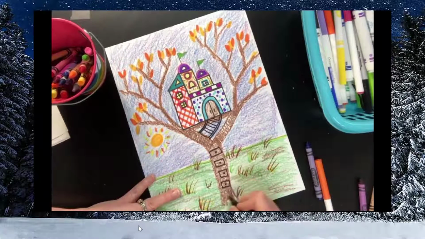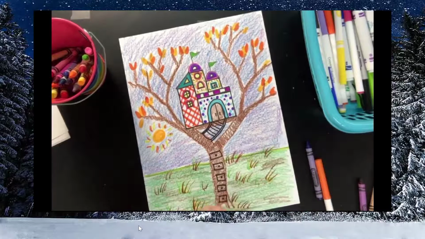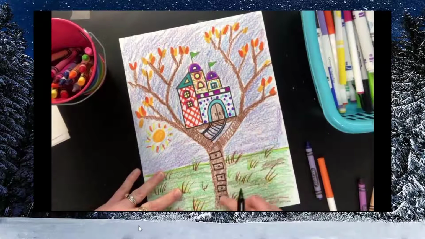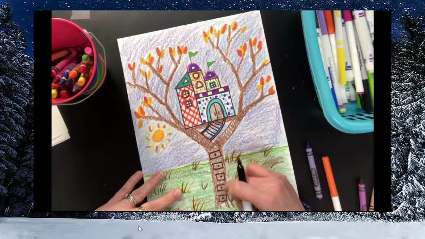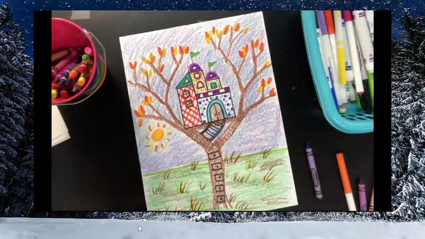And right now, I am making my way to get up into the treehouse using my black marker. So you don't want to forget to do that. Think about, how am I going to get up to my treehouse? Do I want to make a ladder? Do I want to make some stairs or steps? Is there a magical way to get into the treehouse? I also decided to draw a little rope bridge.